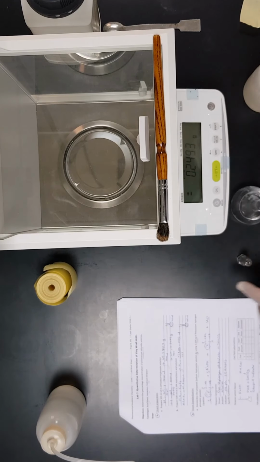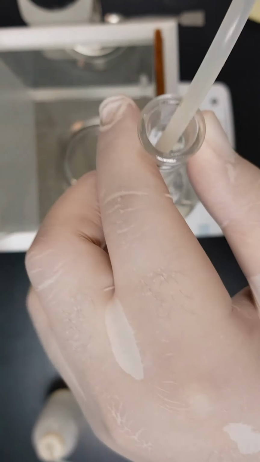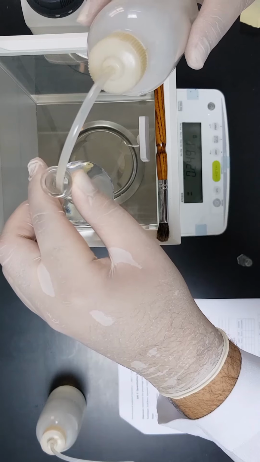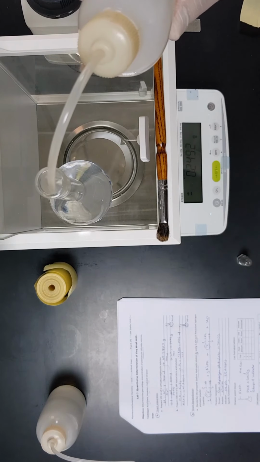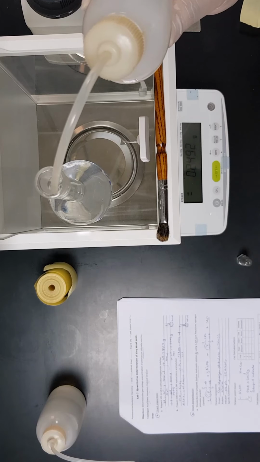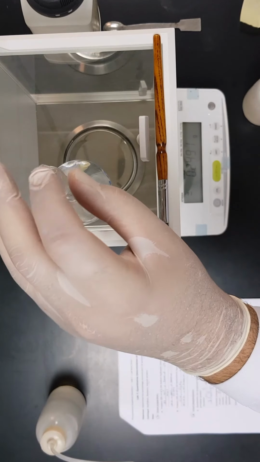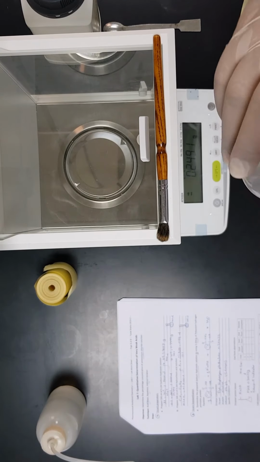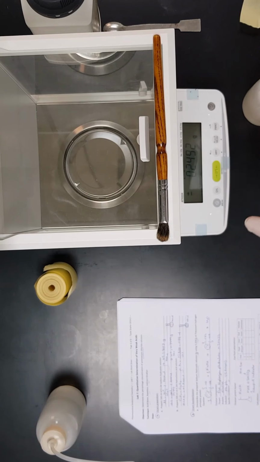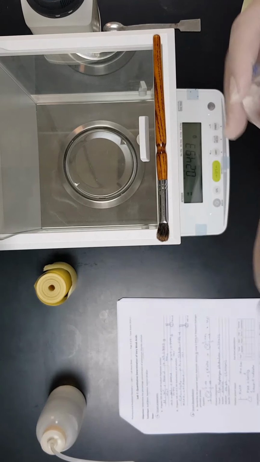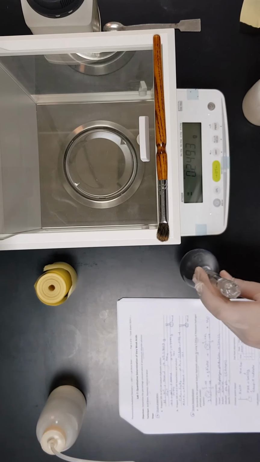Then we will complete the volume till the mark of 100, so we have to keep it at the level of our eyes so we can check the meniscus. It's better to put it on a flat surface. So now I got the exact amount with the lower meniscus adjusted with the mark on the volumetric flask. Now you will notice that the entire amount of sodium hydroxide pellets is totally dissolved, and we are ready for the next step of the experiment.